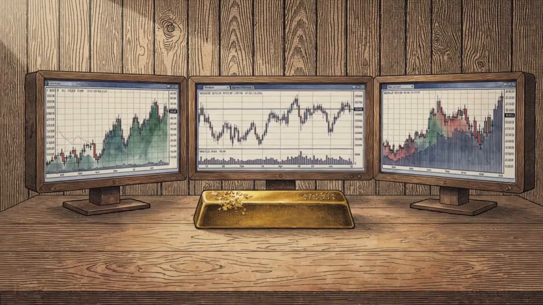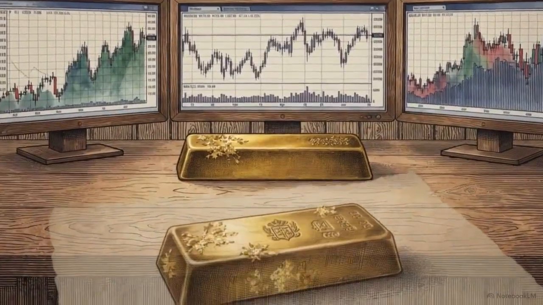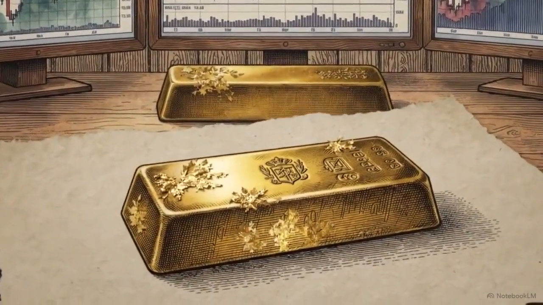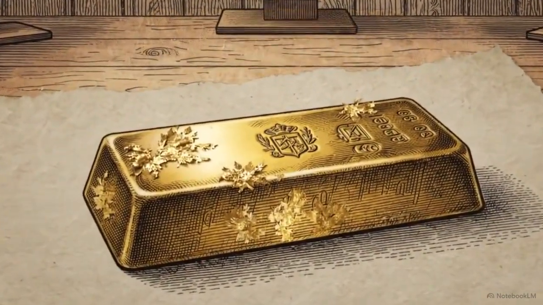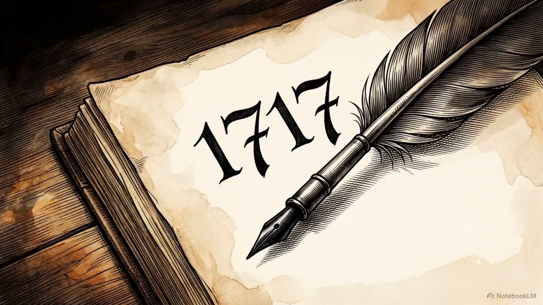Today, the foreign exchange market is high-frequency algorithms and glowing screens. But for over a century, global trade relied on a heavy, physical reality. Without computers or real-time data feeds, how did traders across the world perfectly synchronize their exchange rates? The answer traces back to 1717.